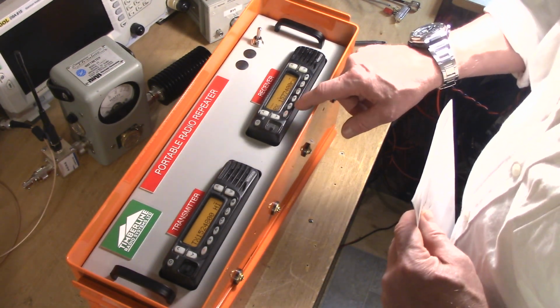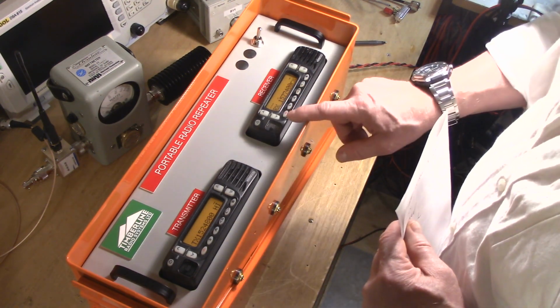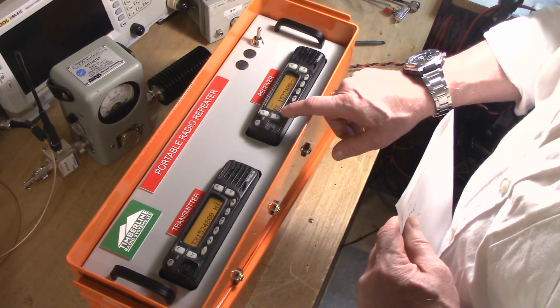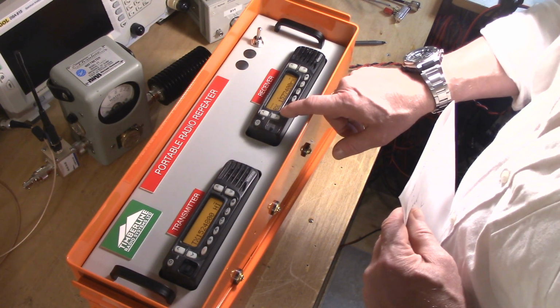Functions A and S are unassigned, and they do nothing. The triangle key pressed by itself will either turn the display up or down in brightness and intensity.